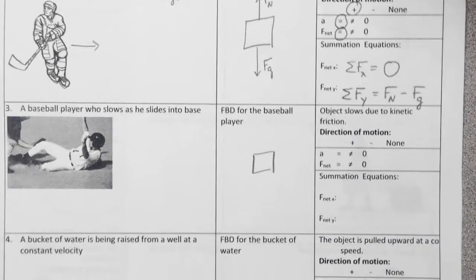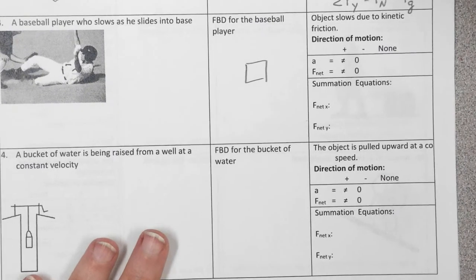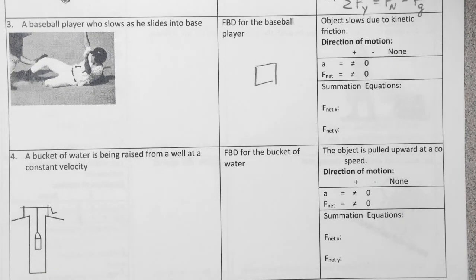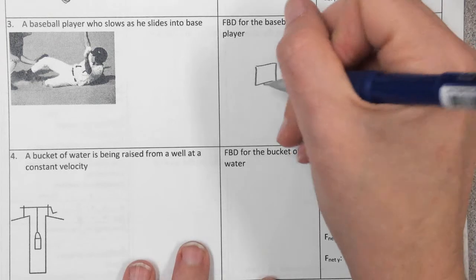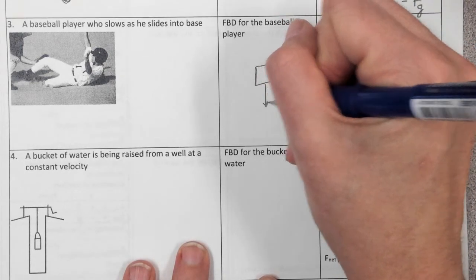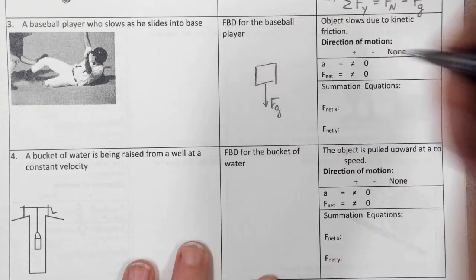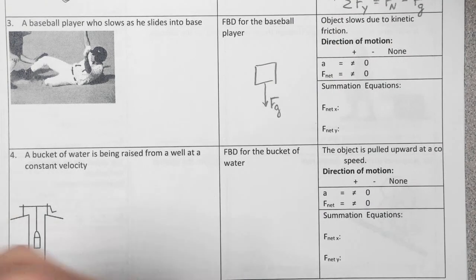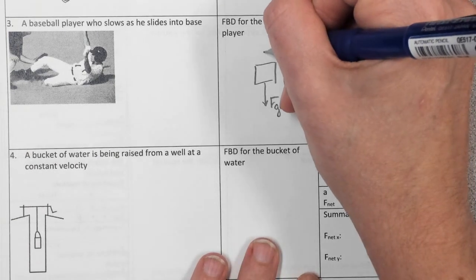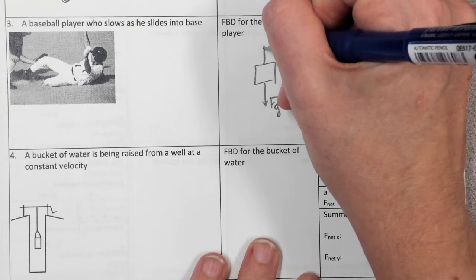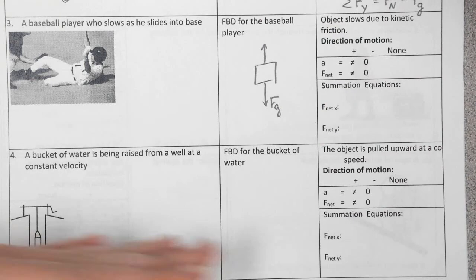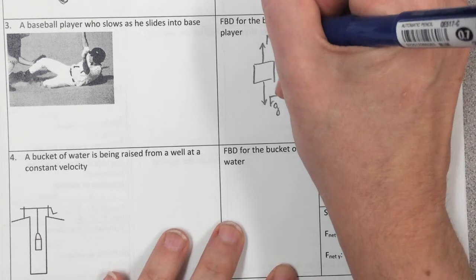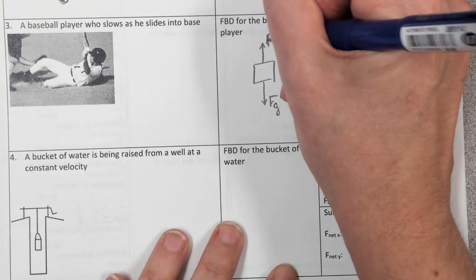Free body diagrams always start out as a box. What force is definitely pulling on the baseball player? Definitely gravity. Gravity goes straight down. Is he on a surface of some sort? Is the surface mostly horizontal? So that means that the normal force goes straight up because that is perpendicular to our surface.